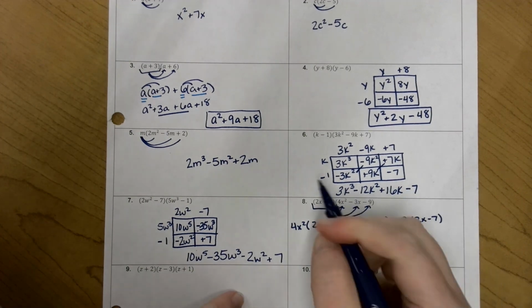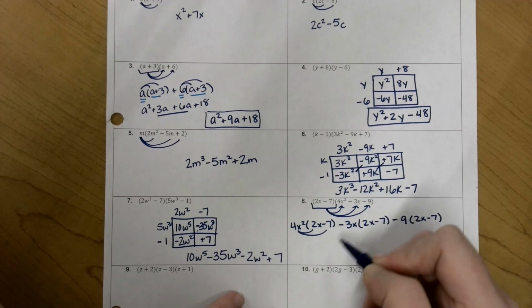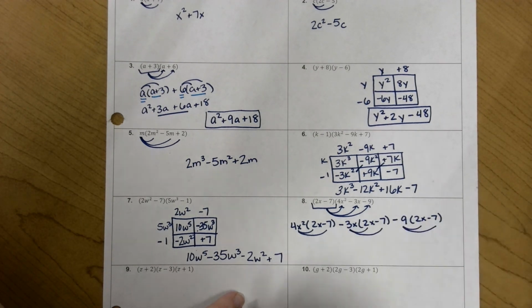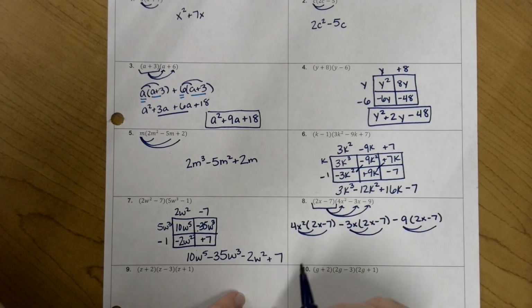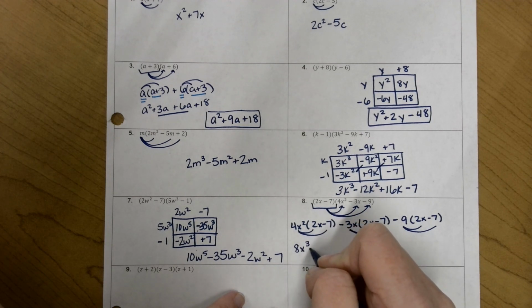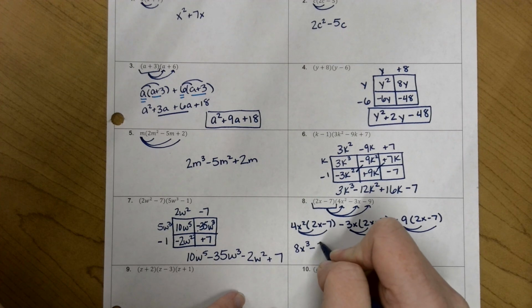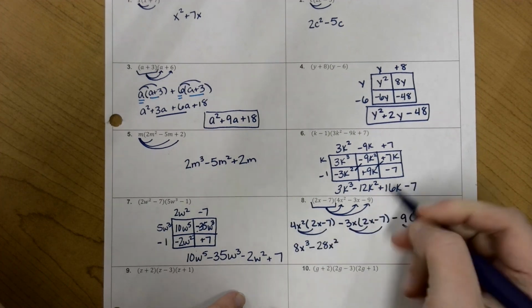Okay. And then you can distribute, or well, you should distribute your term on the outside to everything on the inside of each set of parentheses. So it's kind of a double distribution. So 4x squared times 2x is going to be 8x cubed, minus 7 times 4 is 28x squared. I'm carrying that x squared over.